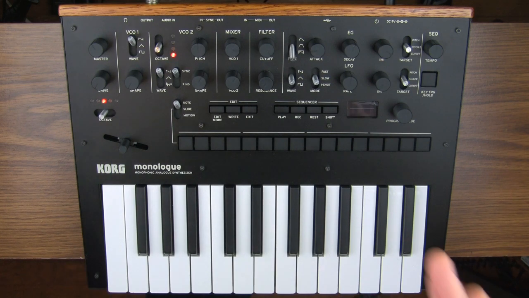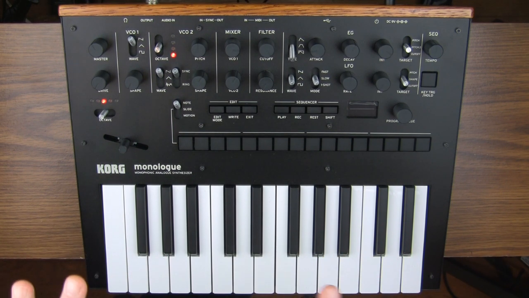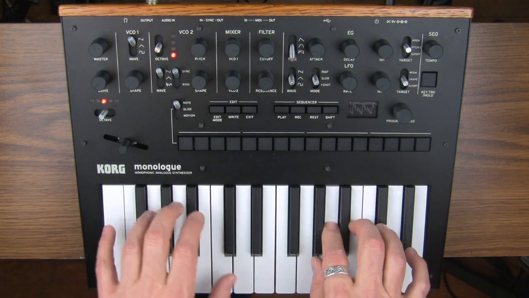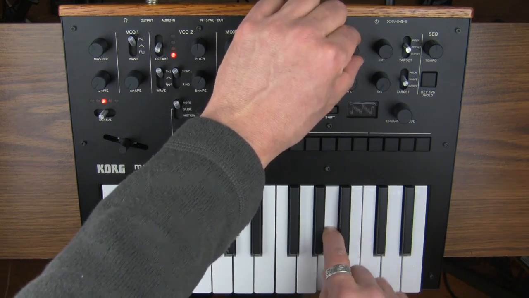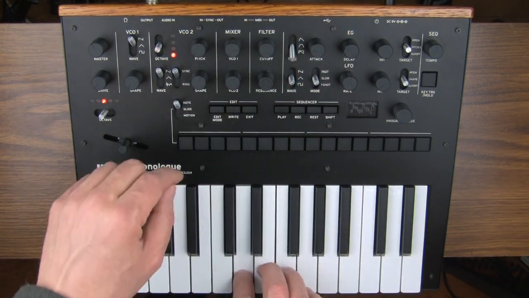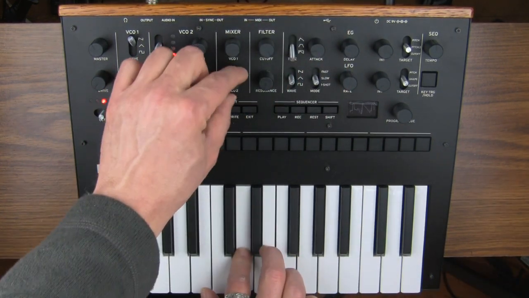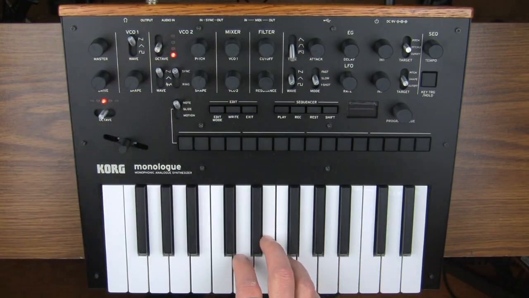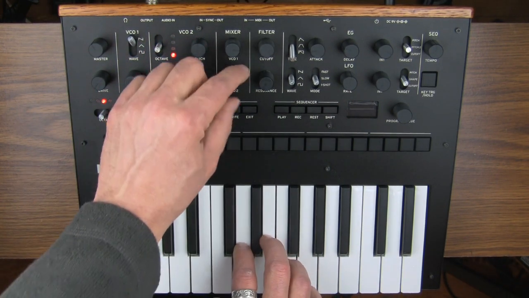So, yeah, tiny synthesizer, limited functionality, but even so, they've given you so much to work with in regard to creating sounds. You can back it off so that it actually is a really subtle sort of thing.